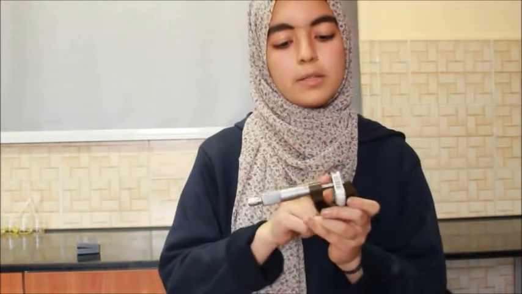A micrometer is a highly precise device for measuring tiny objects. It consists of a fixed anvil and a movable spindle, and this is a thimble and this is a sleeve. To measure an object like an eraser, you can move the spindle with the thimble until the eraser is exactly pinched between the fixed anvil and the movable spindle. After that, you can take the reading.